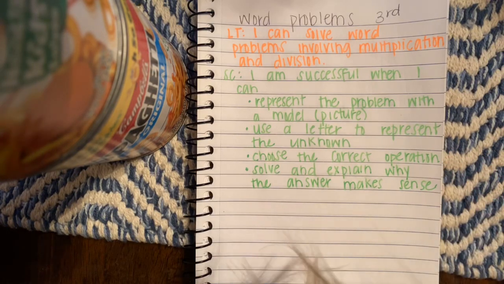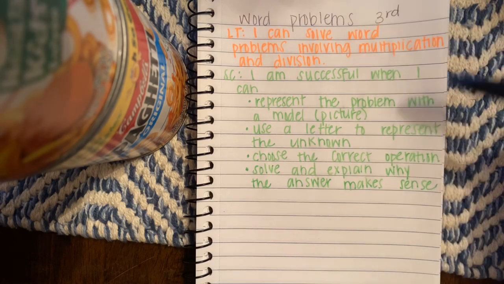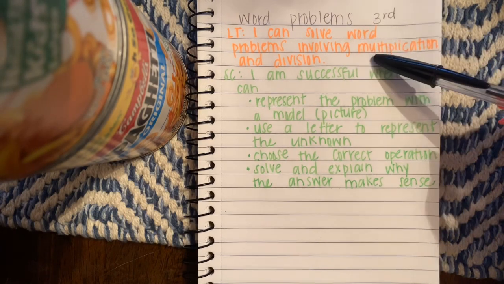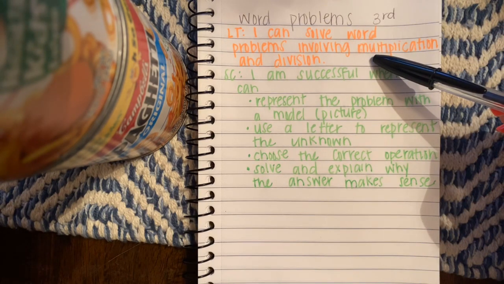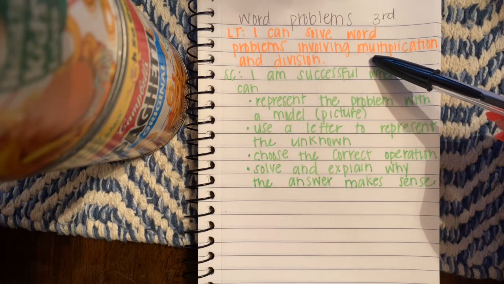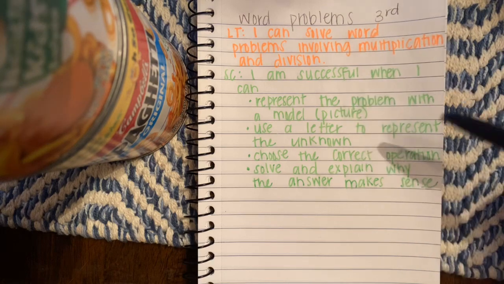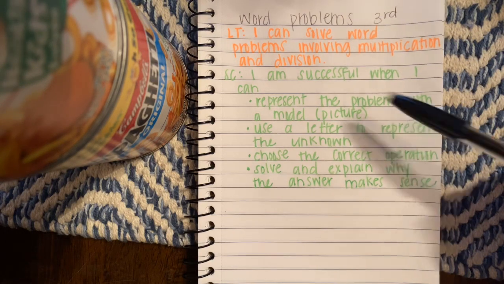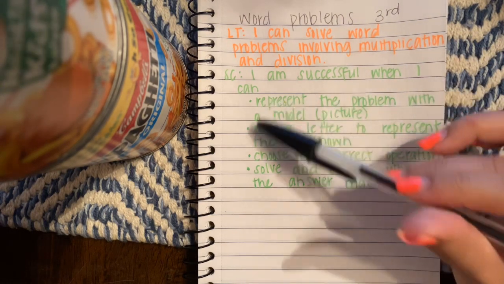Alright guys, so before we move on to solving our word problems, we have to review our learning target and our success criteria. Our learning target here in orange says, I can solve word problems involving multiplication and division, which is something that we have been practicing all school year. And then our success criteria is, I am successful when I can do these 4 steps.